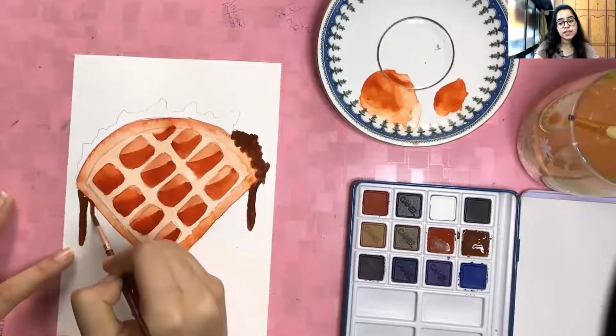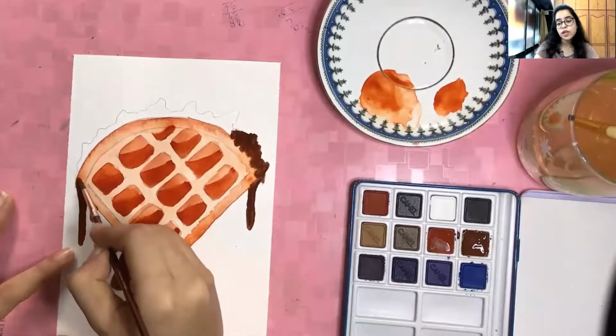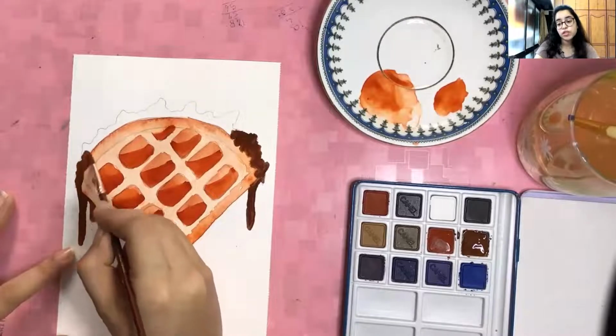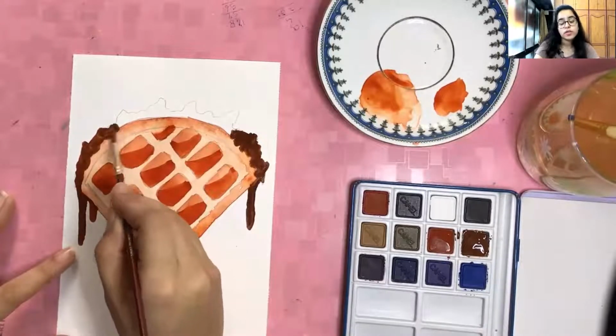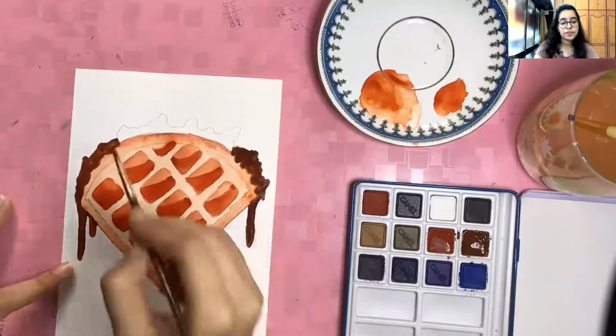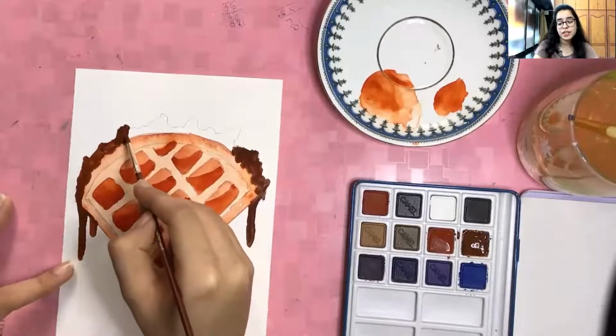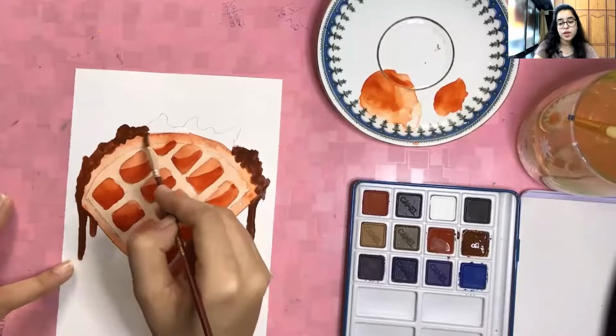Okay, almost there. We also have some chocolate drippings at the bottom. So there's loaded chocolate on this waffle, it seems like. Okay, almost there.